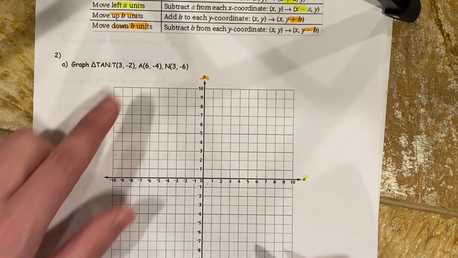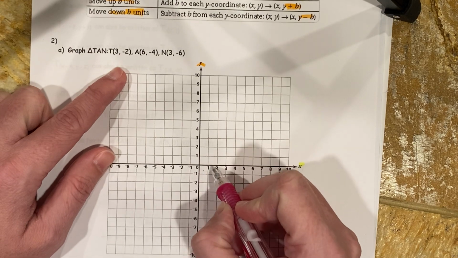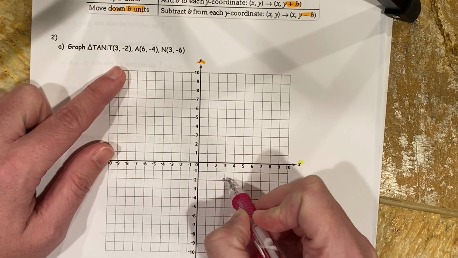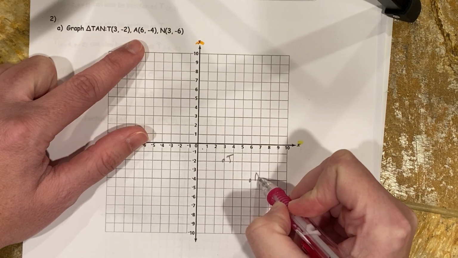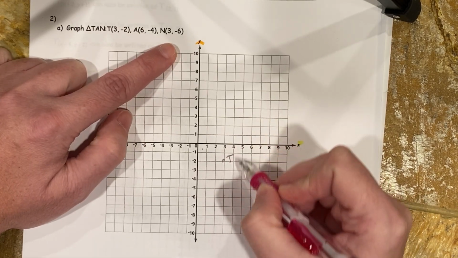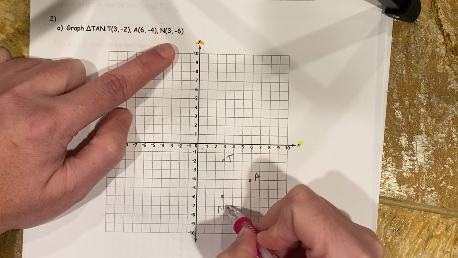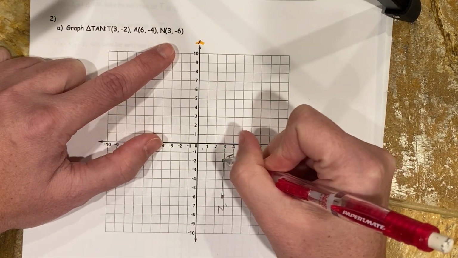So let's try an example. We want to graph our original. So 1, 2, 3, 1, 2. So 3, -2 is T. And then 6, -4 is A. And then 3, -6 is N. So connect those dots.